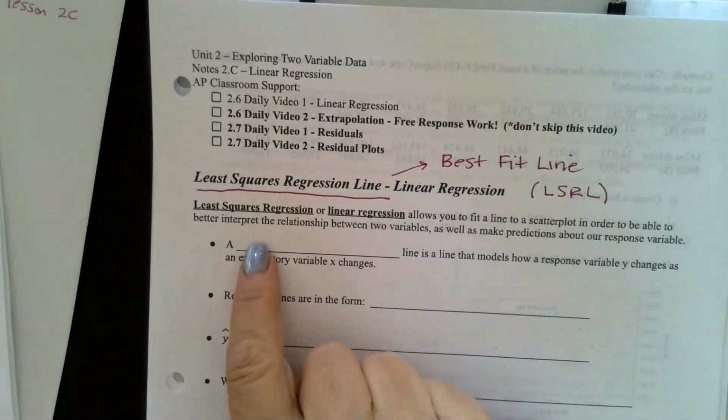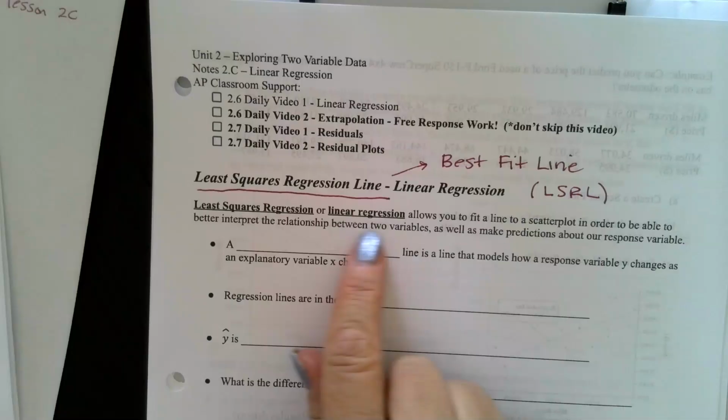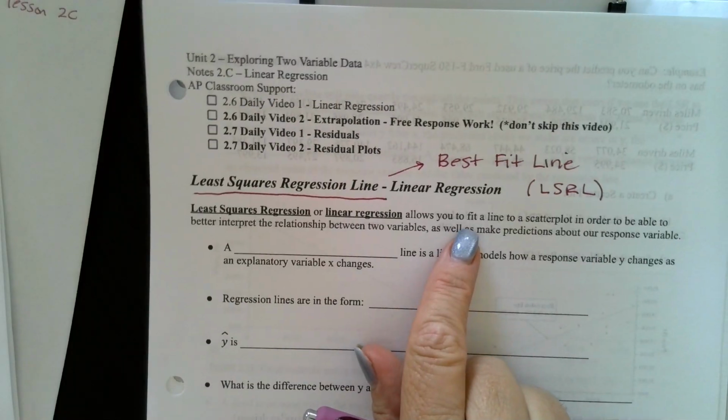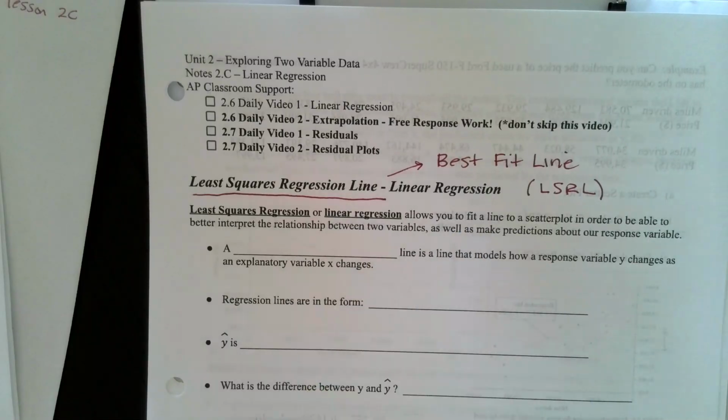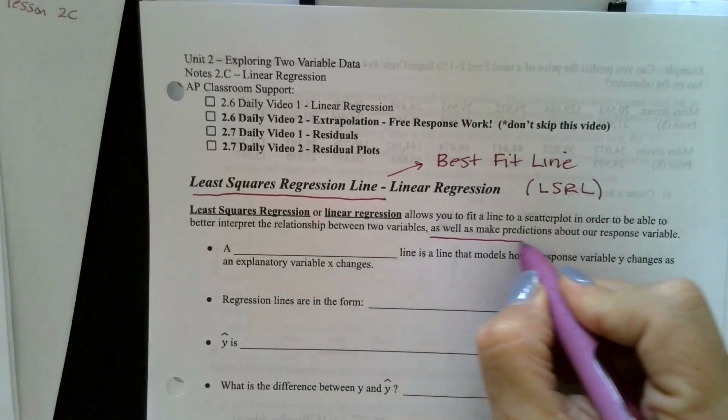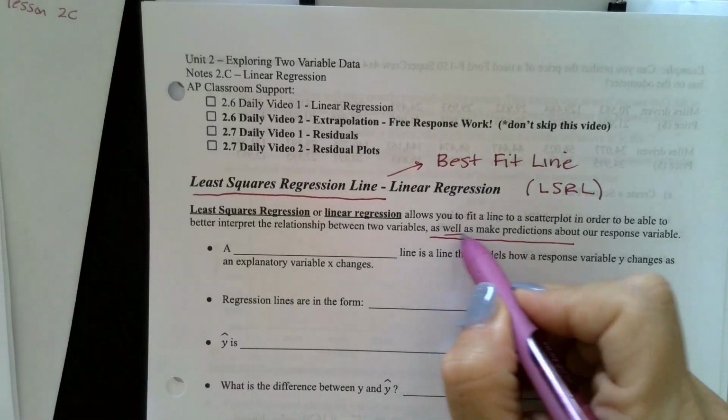So, least squares or linear regression. We're going to make a best fit line on our scatter plot to be able to better interpret the relationship between the two variables. And here's really what we're doing: make predictions about our response variable.